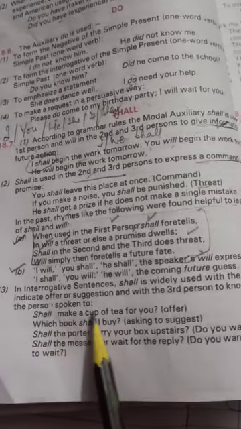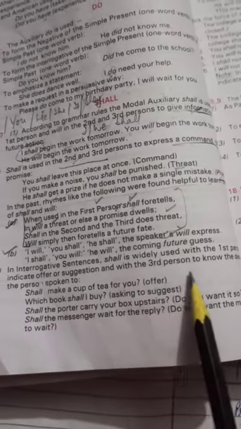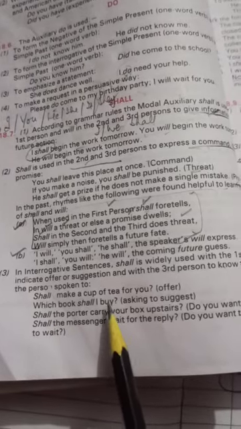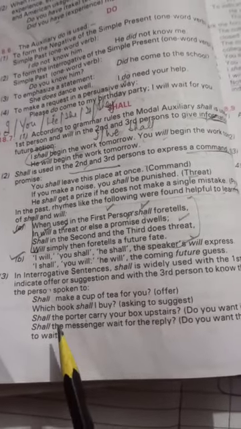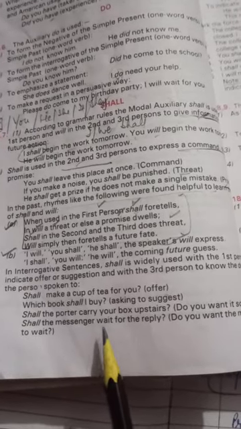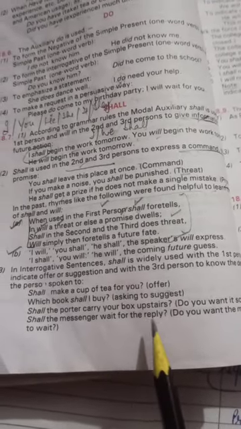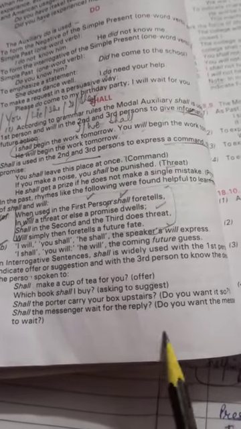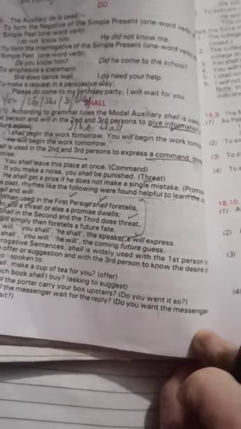Next is in interrogative sentences, shall is widely used with the first person. Like, shall I make a cup of tea for you? That's an offer. Which book shall I buy? This is a suggestion. Shall the porter carry your box upstairs? Do you want it so? Shall the messenger wait for the reply? Do you want the messenger to wait?